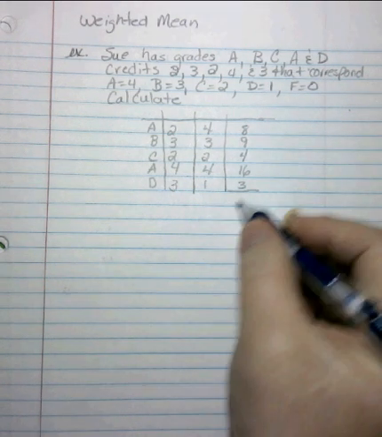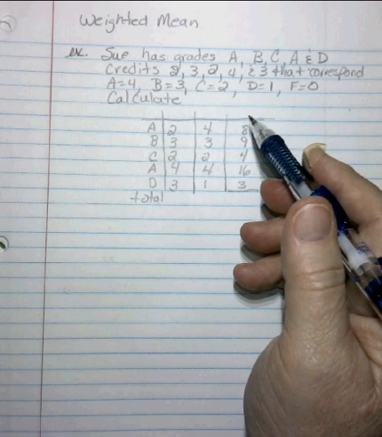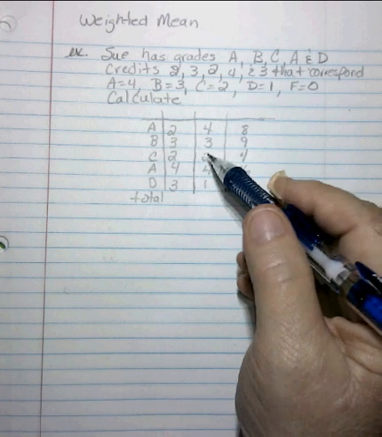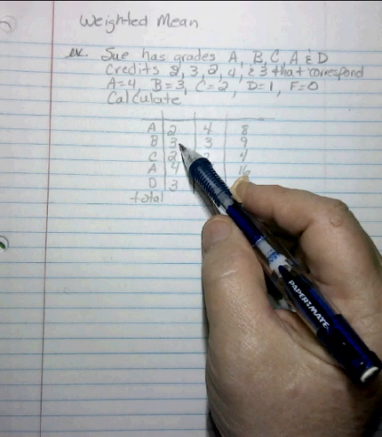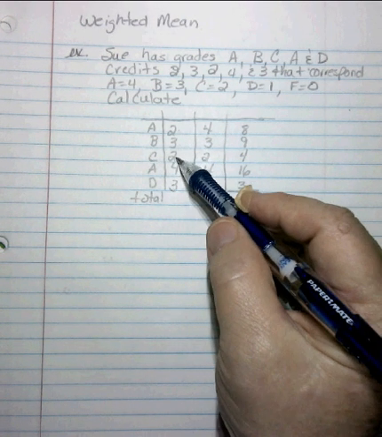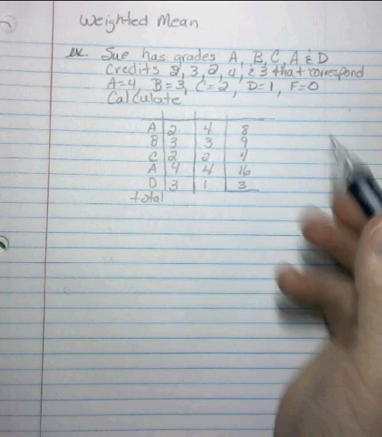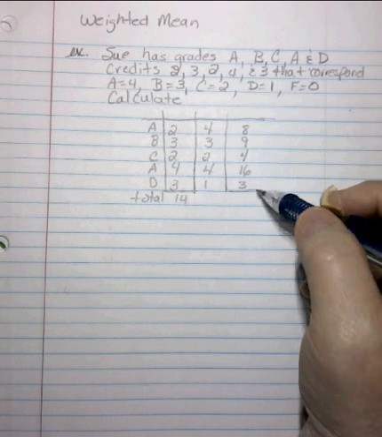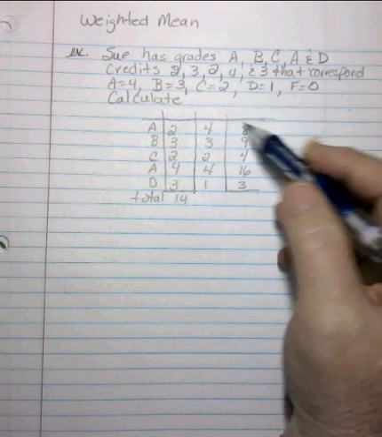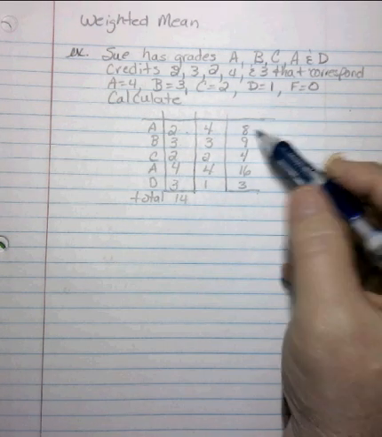And so then we want to get some totals here. We first want to add up the total credits that she's taking. So that would be this first column, 2 plus 3 is 5, plus 2 more is 7, plus 4 is 11, plus 3 more is 14 credits. And then we want to add up her quality credits, which is the credits times the points for the grades.